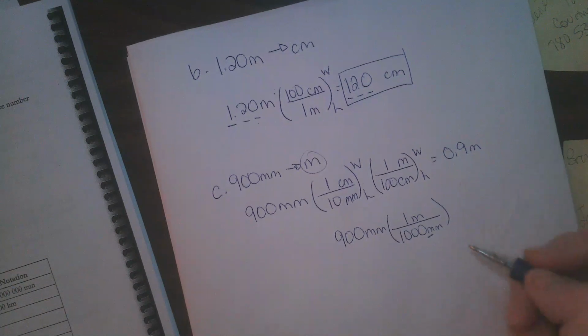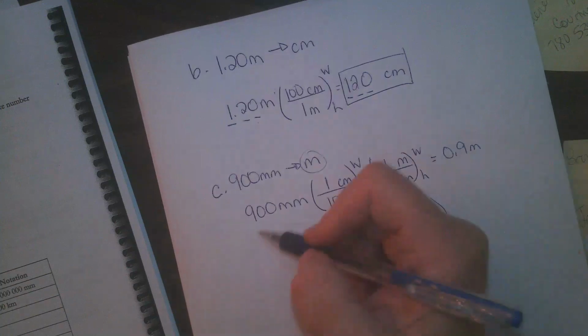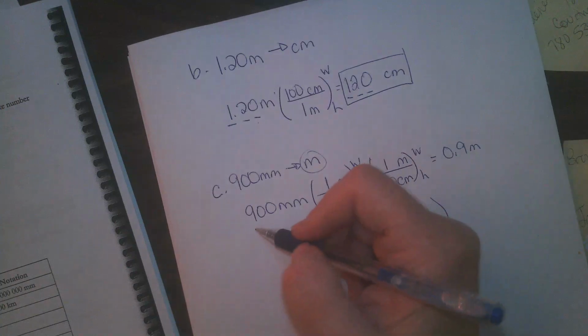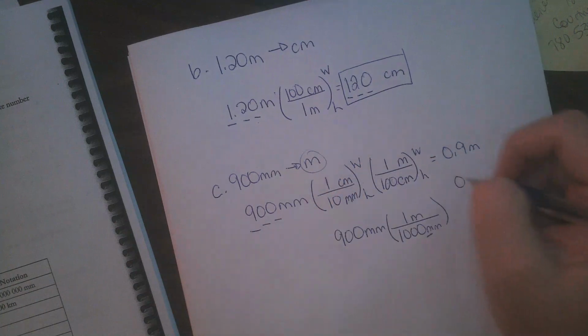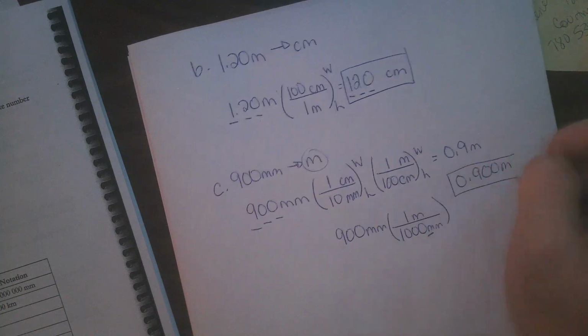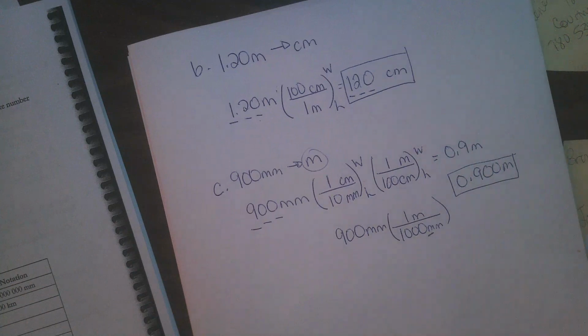Okay? Now, are we done? How many significant digits in our original answer? 3. So our answer actually has to be 0.900 to keep the same level of accuracy.